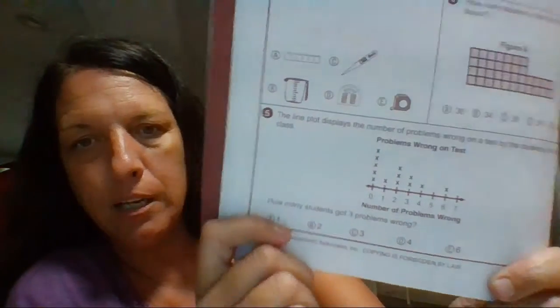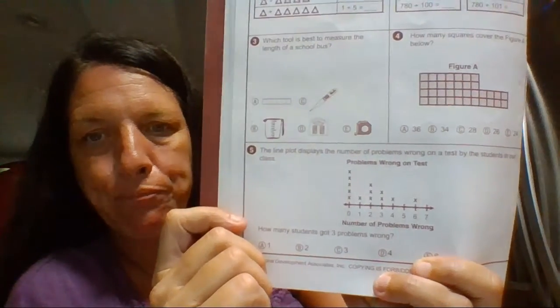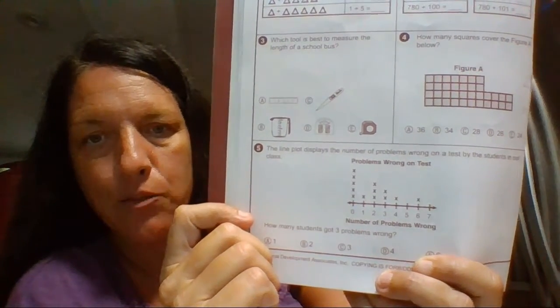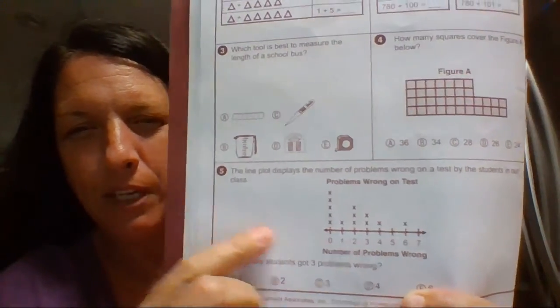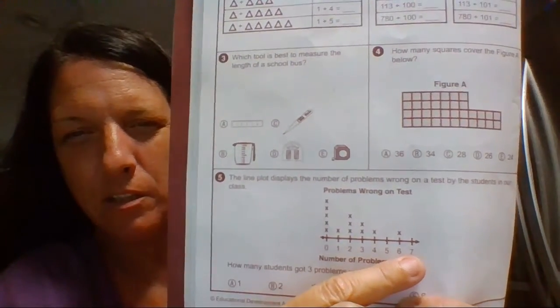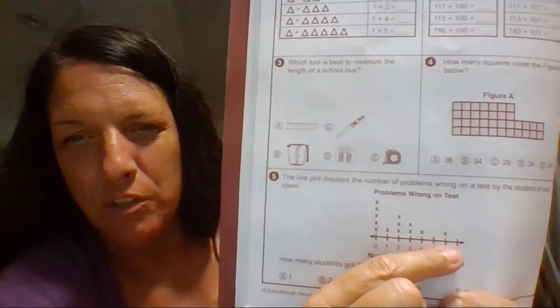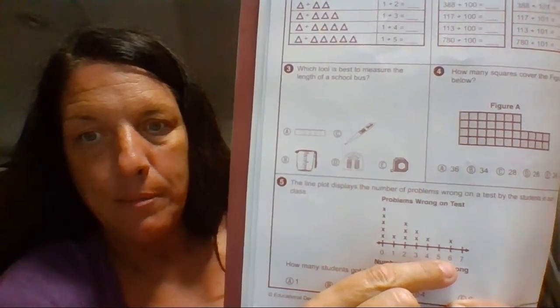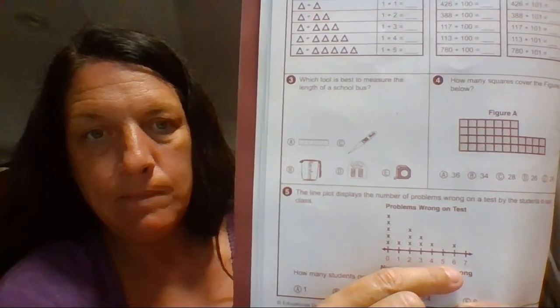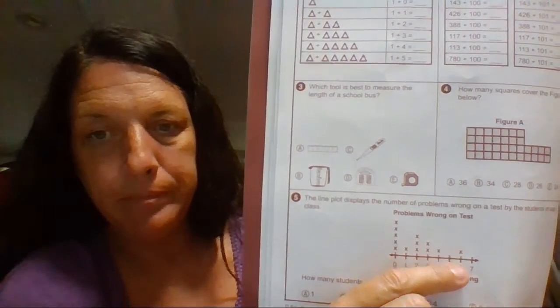It's called a line plot graph. We haven't seen a lot of these yet. And it's about the kids in the classroom and how many they missed on a test. So, if the kids missed 7 questions, there would be X's here to show how many kids missed 7 questions. But guess what? Nobody missed 7 questions. Can you tell me how many missed 6 questions? 1 person. That X means 1 person.